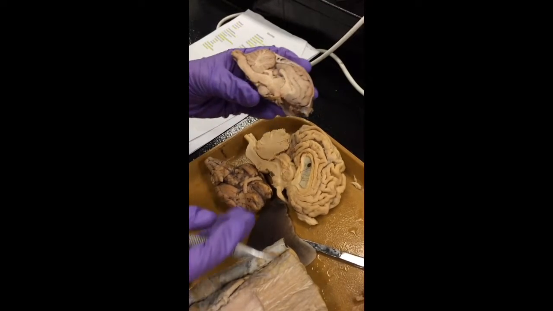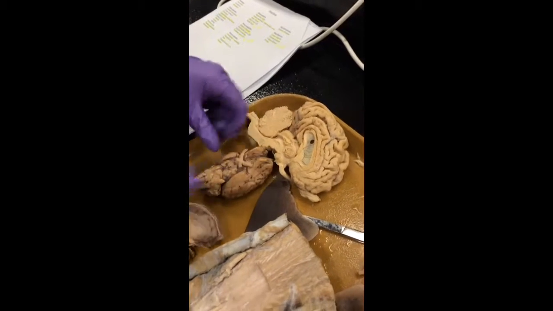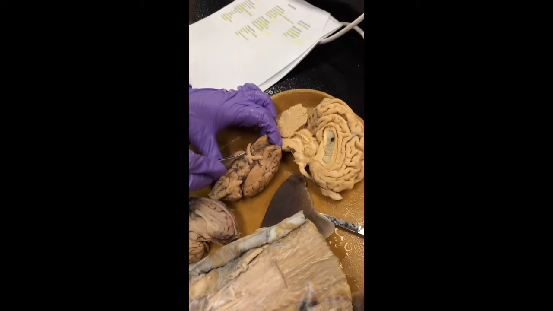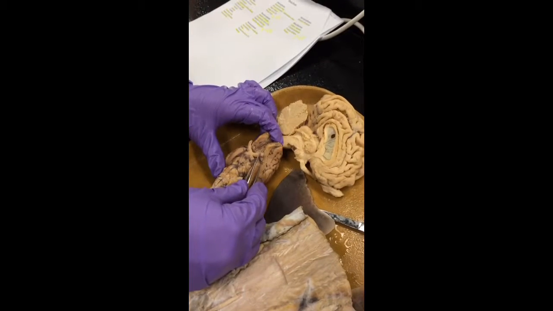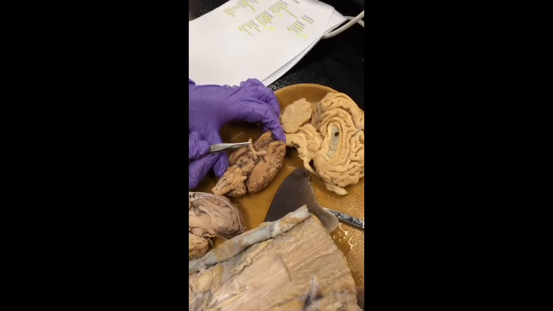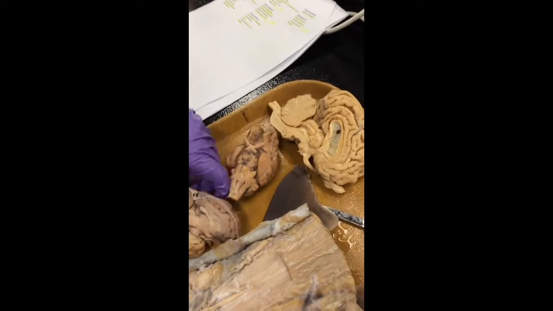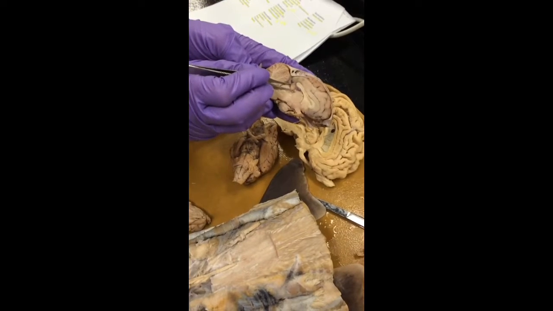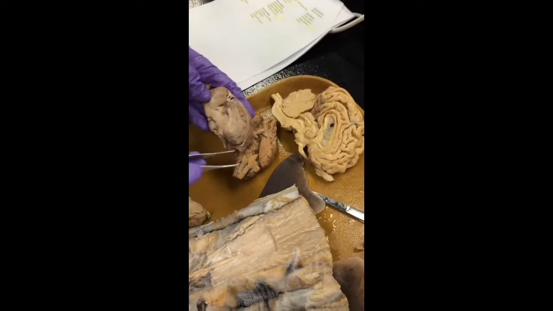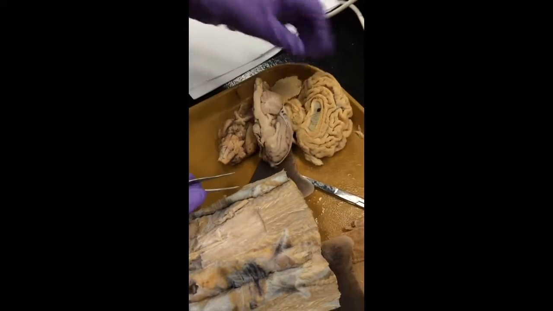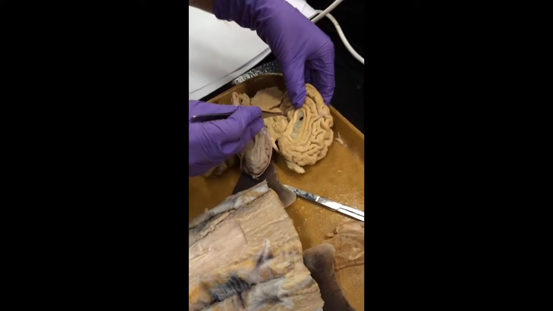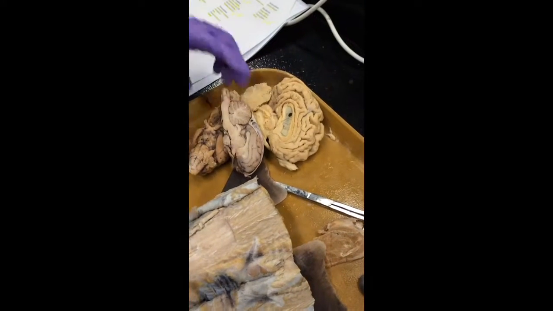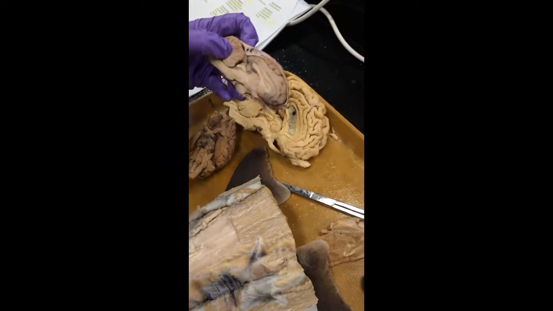The optic chiasm, chi means X, so right here, this X right there. The optic nerve coming off on either side right there. The pineal body would be right here. Let's see if we can see it on our cow. I think it's right there, but I don't want to. Right here.